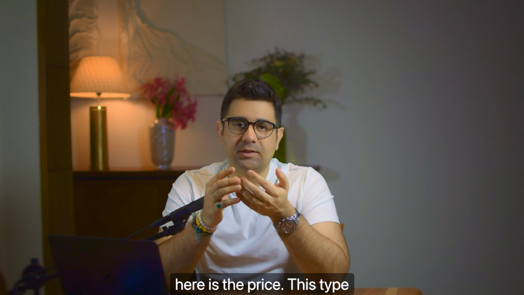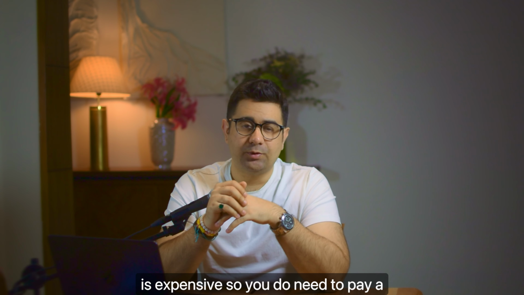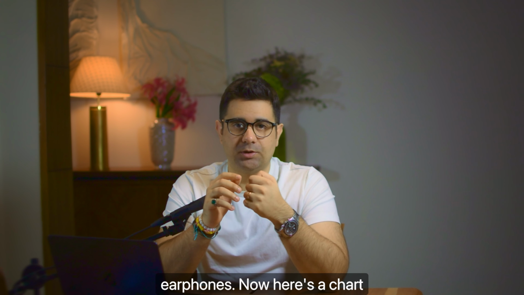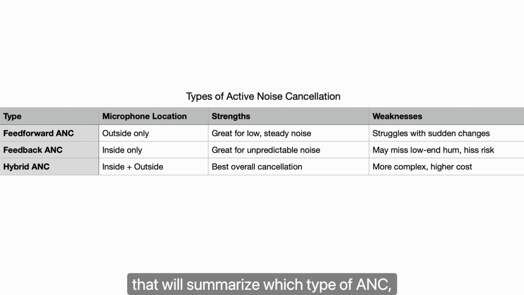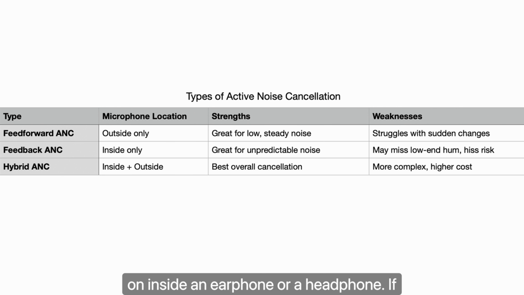But the con over here is the price. This type of hybrid noise cancellation is expensive, so you do need to pay a premium for these headphones or earphones. Now here's a chart that will summarize which type of ANC, how the mic is located, their strengths and their weaknesses, whether it's blocking engine hum or tuning out a noisy street. Now you know what's actually going on inside an earphone or a headphone.